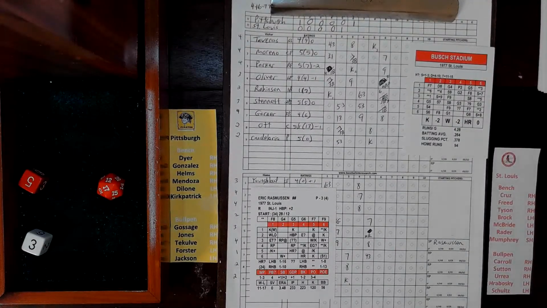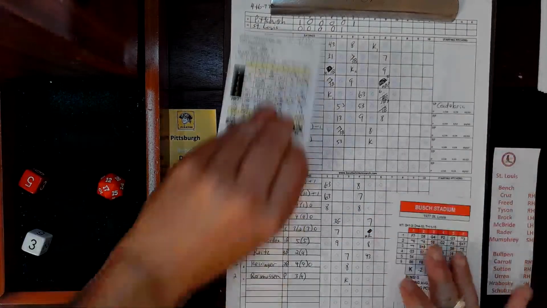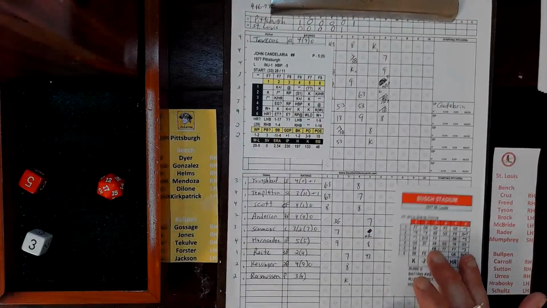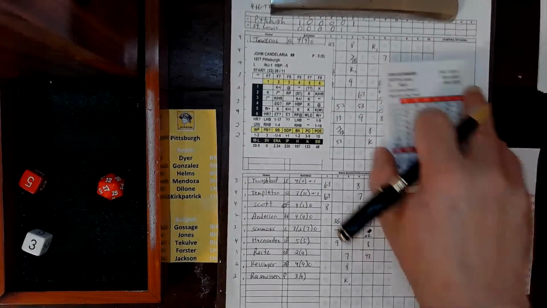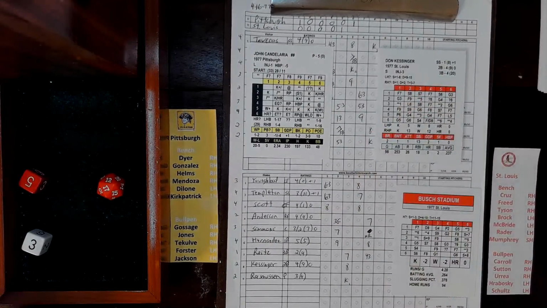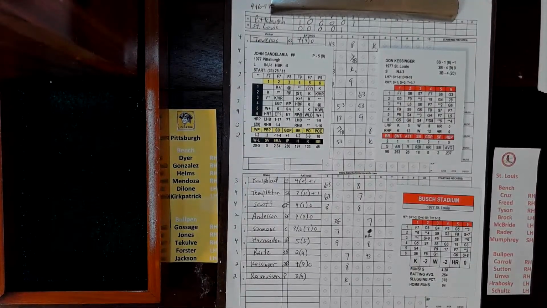Bottom of the 6th, 2-1. Now the new score. Rasmussen is set to bat second this inning, but I still think it's 1977, not 2025. So I do think it's a little bit early to pinch hit here.